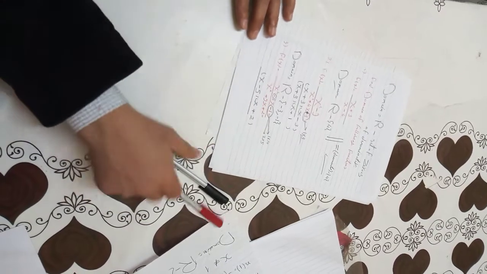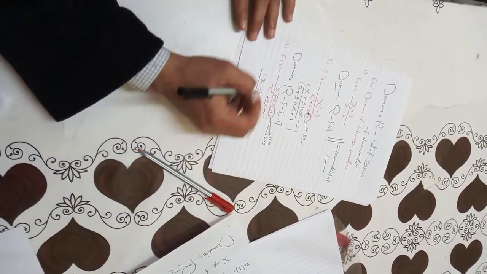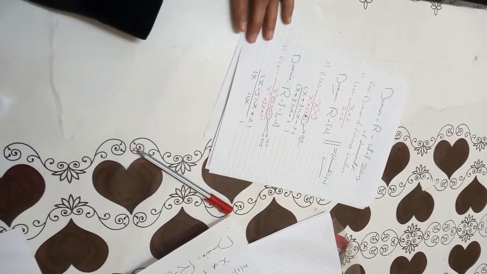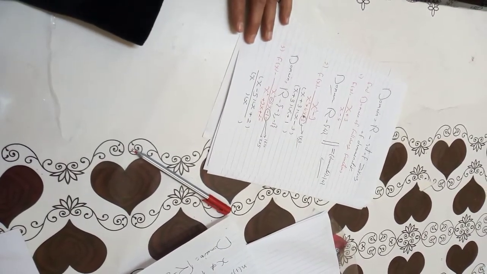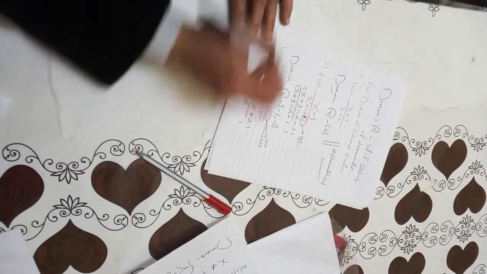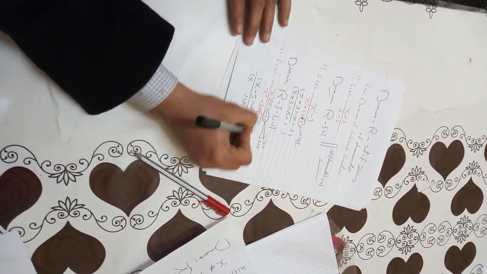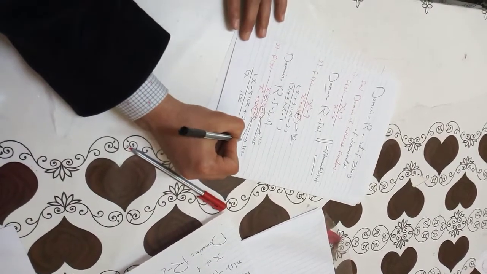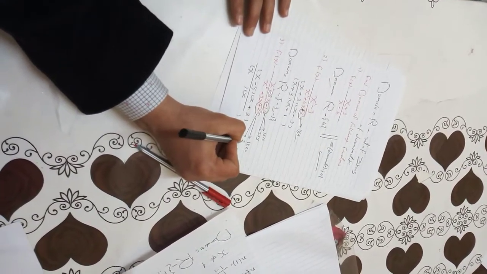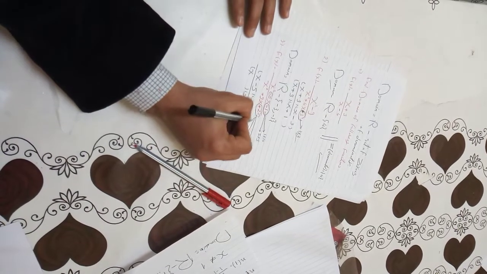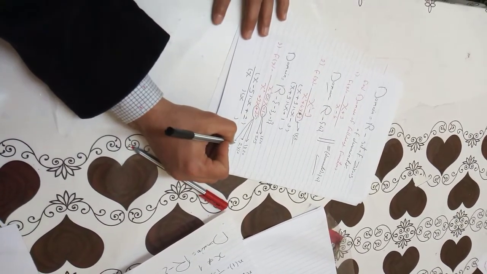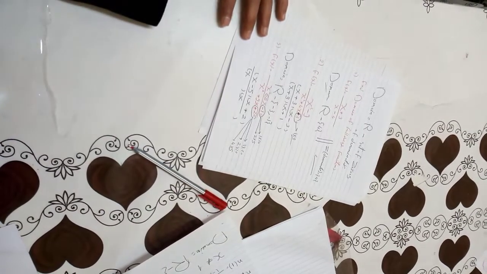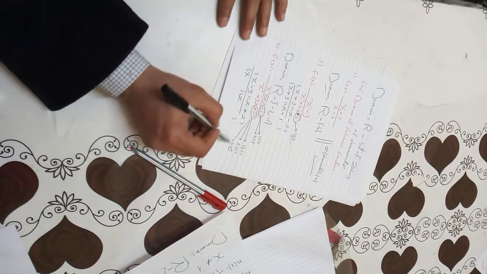The last one, x power 2 plus 9x plus 20. We put two brackets, we write x and x. We want two numbers whose product equals 20 and whose sum equals 9. We have 1 times 20. What else? Excellent, 2 times 10. And what else? 3, not 3. 4. Excellent. 4 times 5. The two numbers whose product equals 20 and whose sum equals 9.